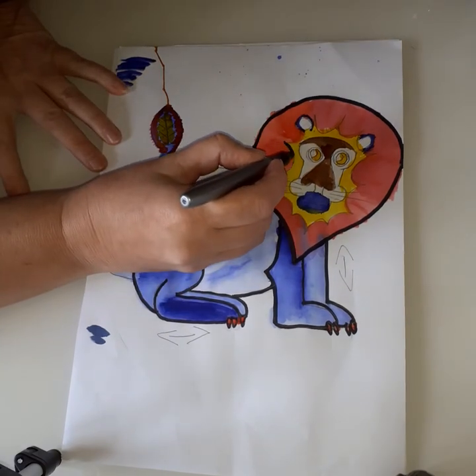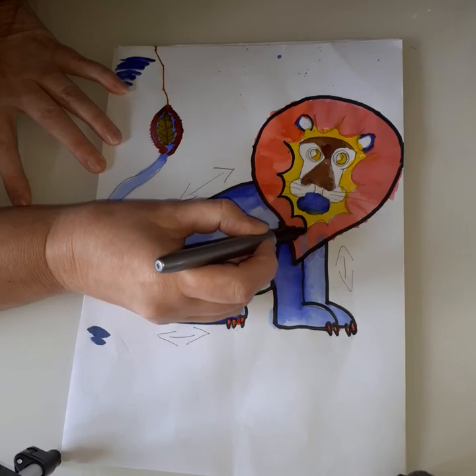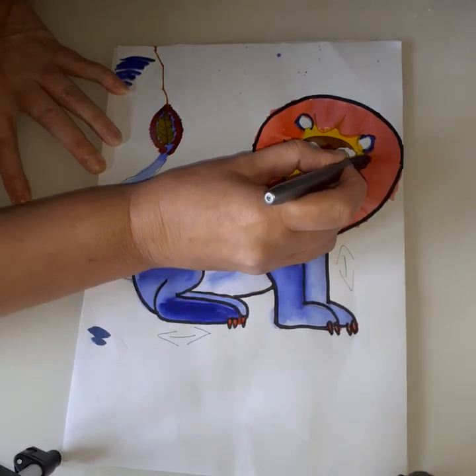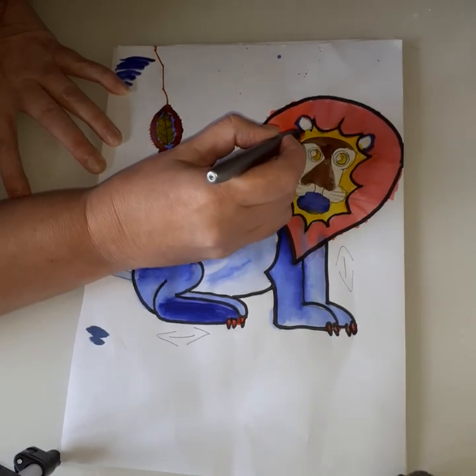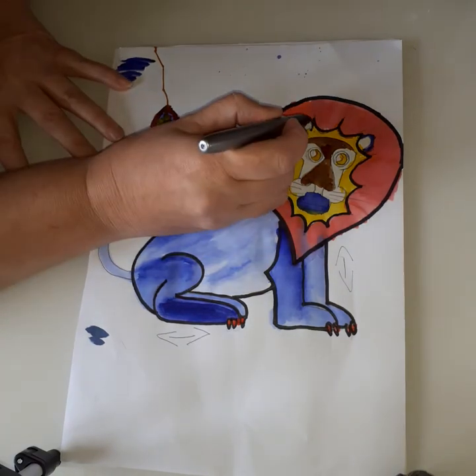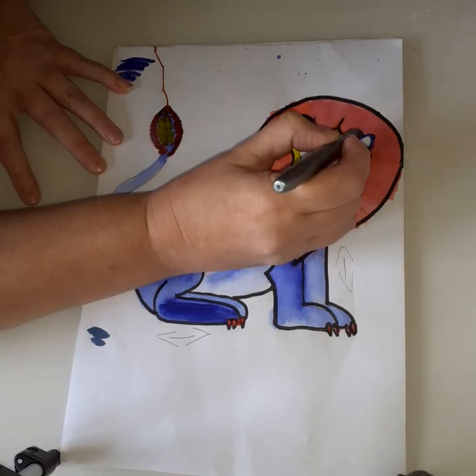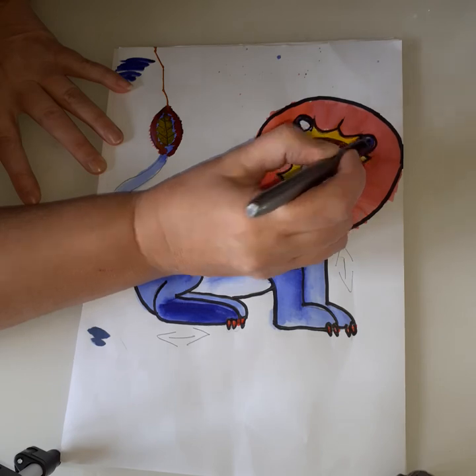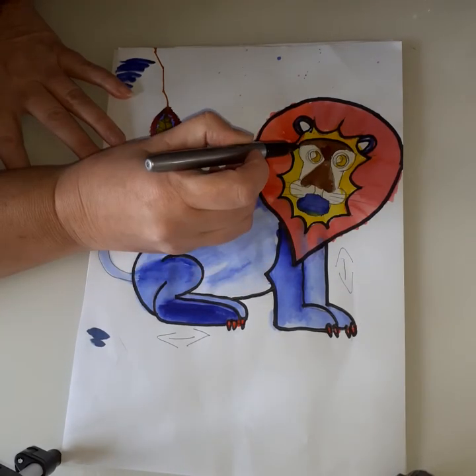Let's do those big flashes. Around. Let's bring that around that side. His ear goes over the top. Another line inside. You could actually do this in felt pen if you wanted to, or colouring pencils.